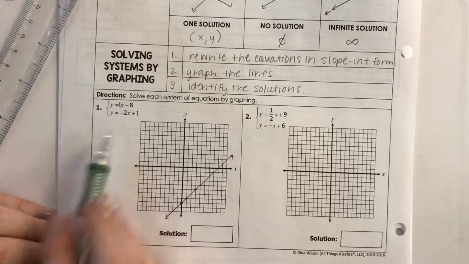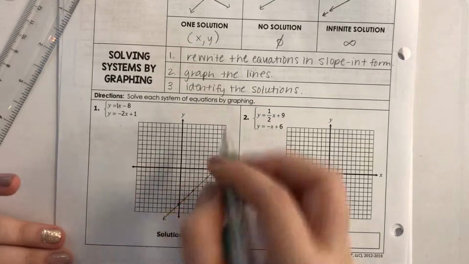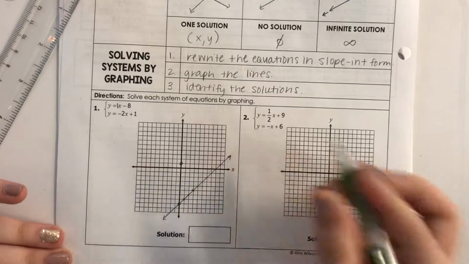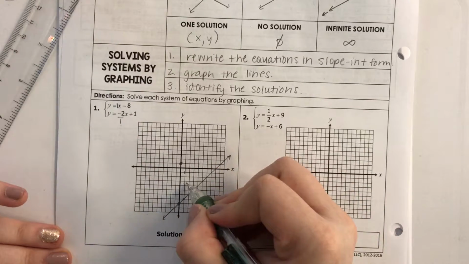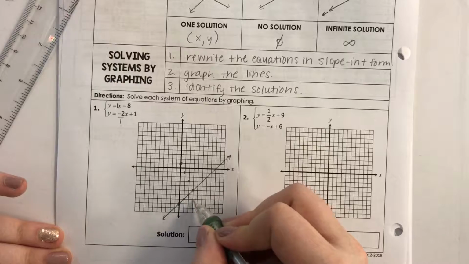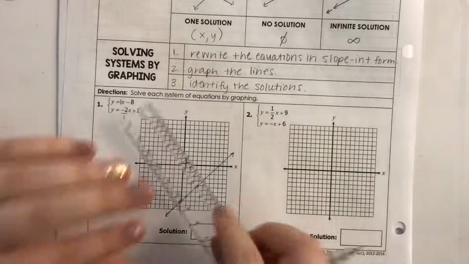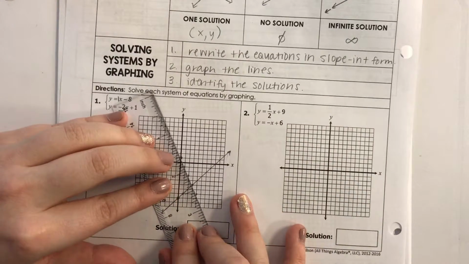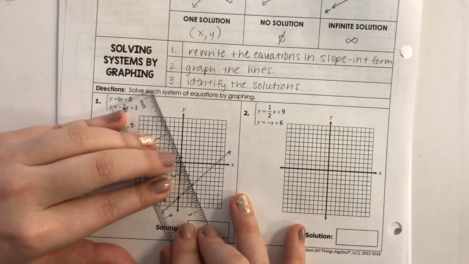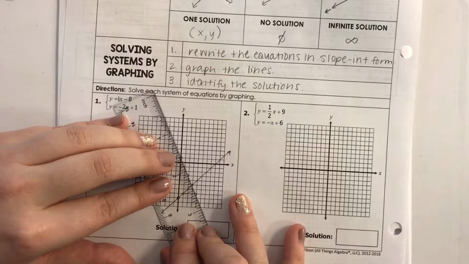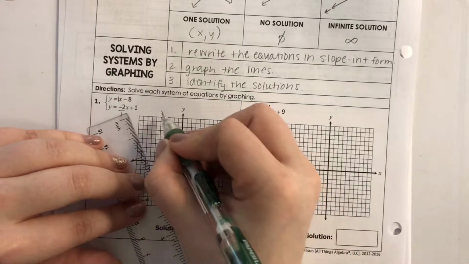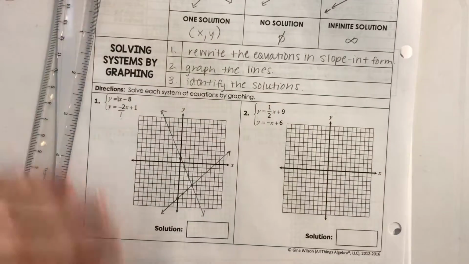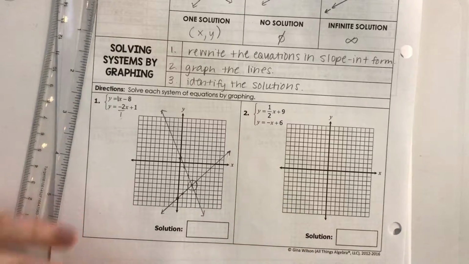Now let's do this other line, negative 2x plus 1. So I start at 1, and it's negative 2 over 1, so I'm going to go down 2 over 1, down 2 over 1, down 2 over 1. Okay? I'm going to graph both of these, and where they intersect is the solution.